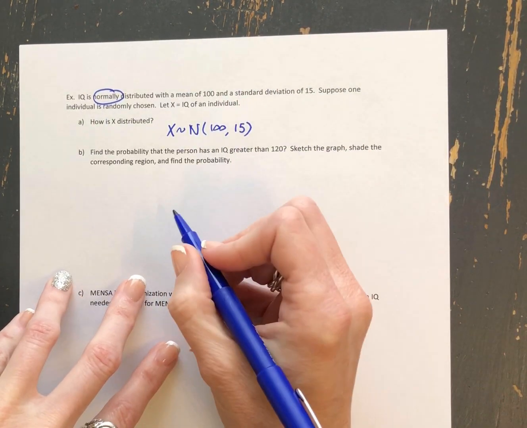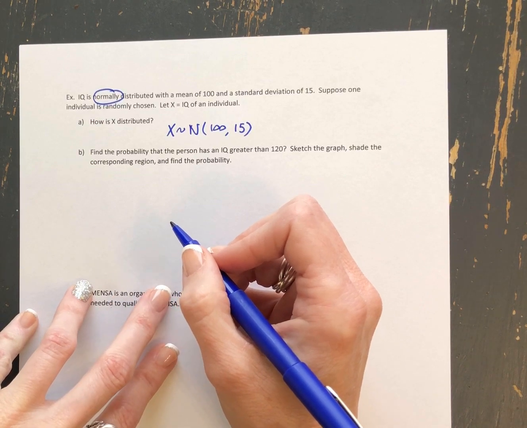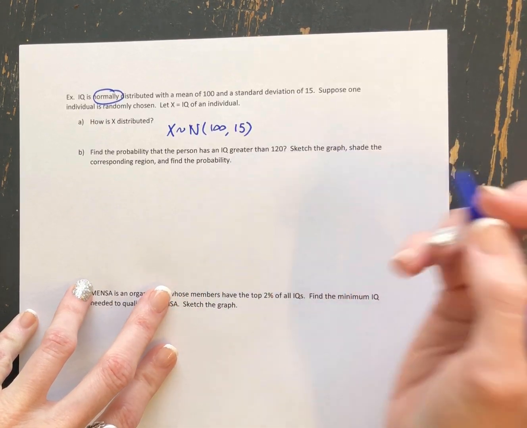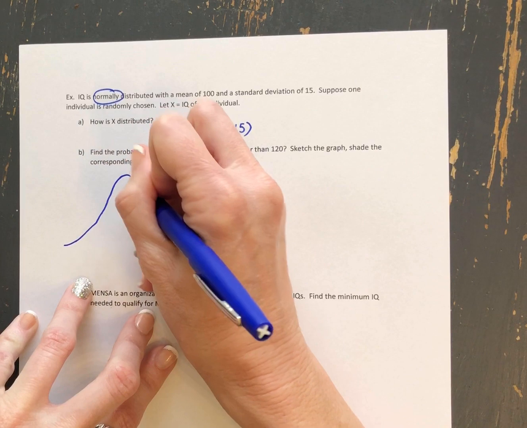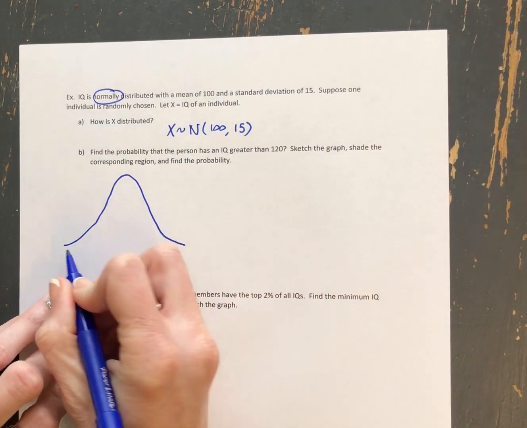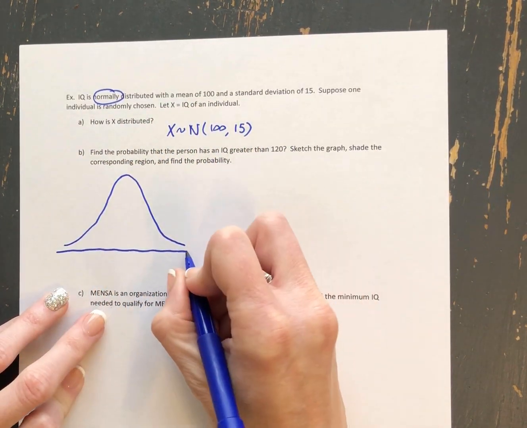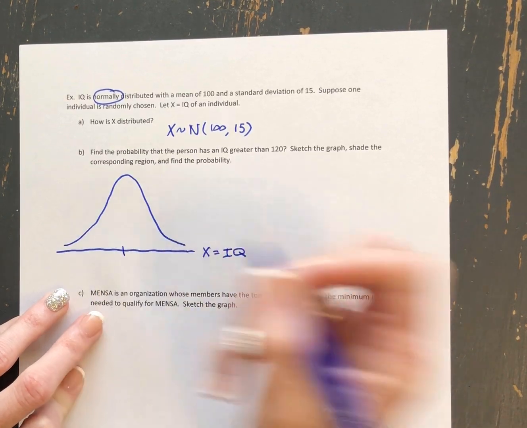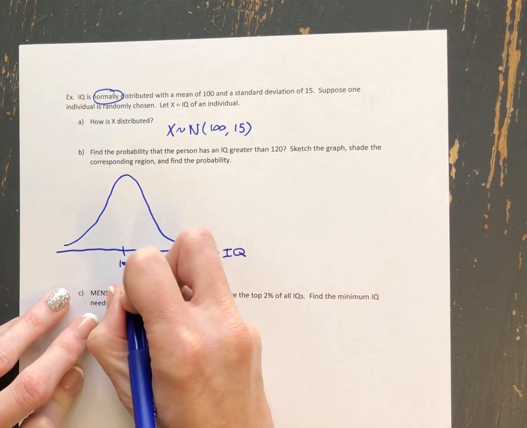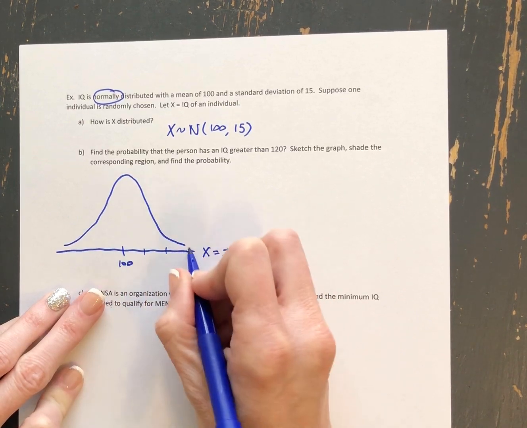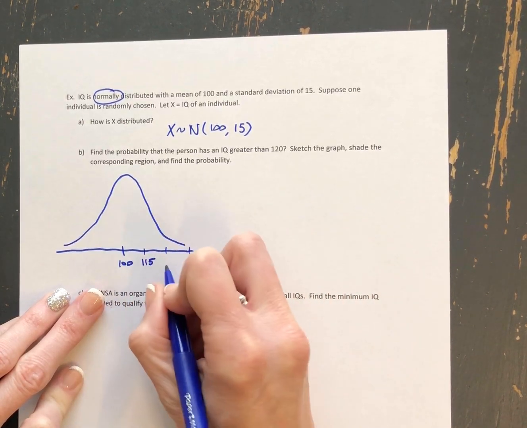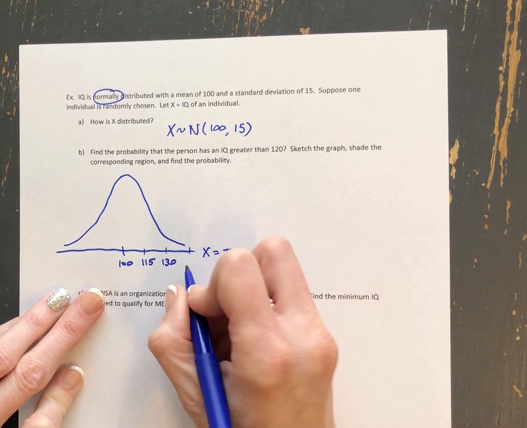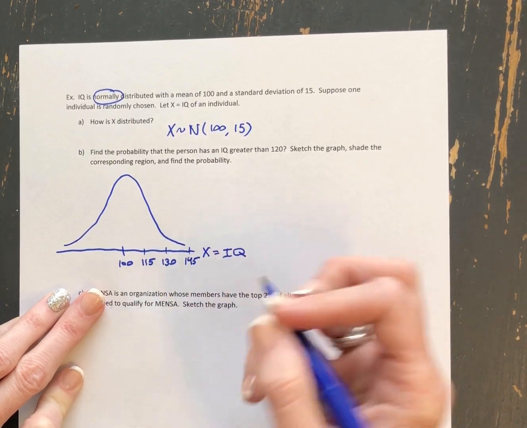So what we want to do in part B is find the probability that a person has an IQ greater than 120. So our normal distribution here for X, where X is the IQ score, is, we know, centered at 100, with standard deviation 15.